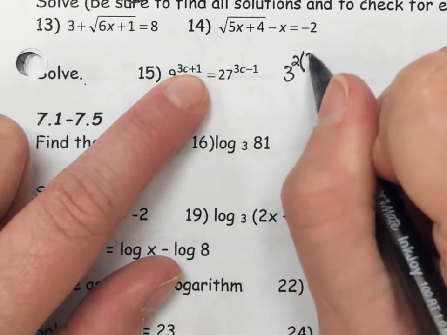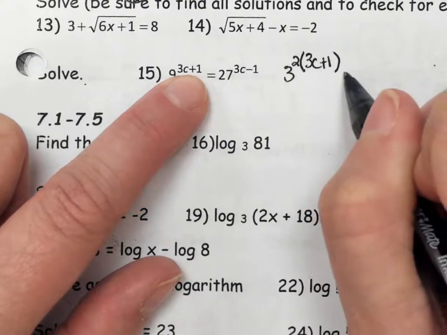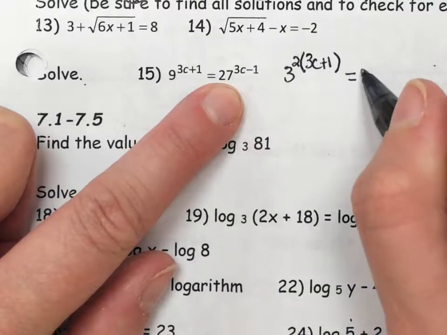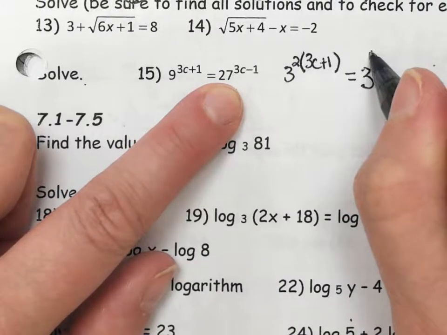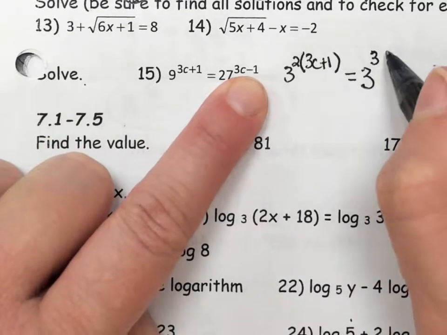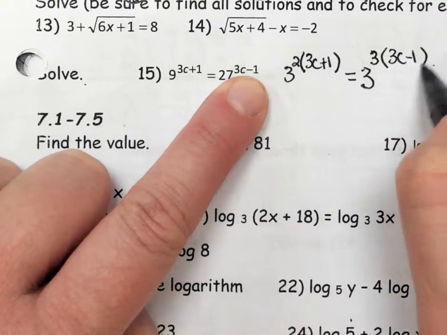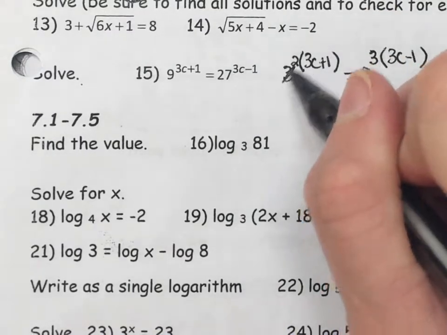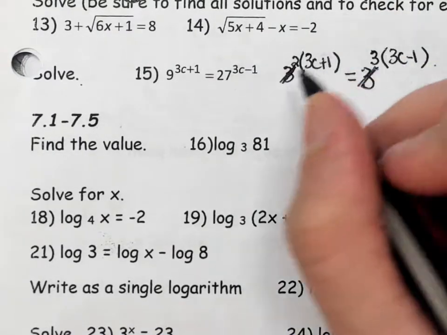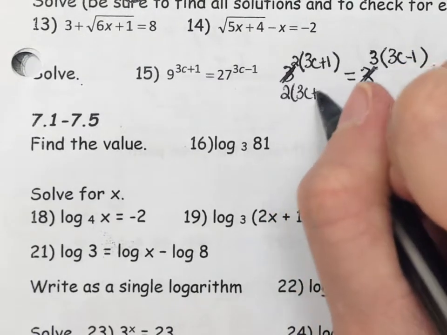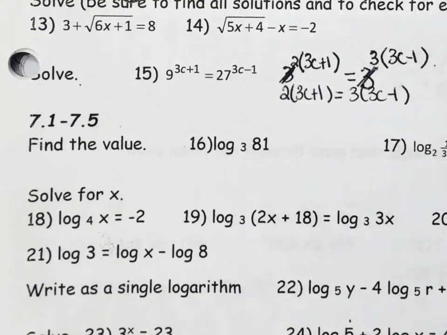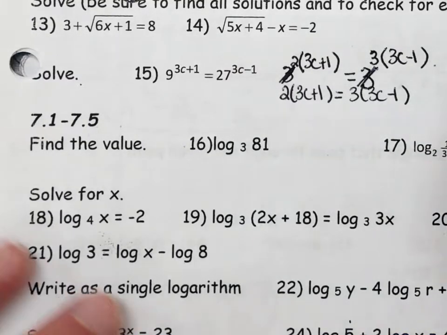And then I'm going to multiply 3c plus 1. Alright, and what power, you said? 3 to the third. Very good. And then multiply again, 3c minus 1. Y'all remember doing this a few weeks back? Okay. Alright, so once you get the bases the same, they cancel out. So you've got 2 times 3c plus 1 is equal to 3 times 3c minus 1. Alright, now what do you do? Distribute. Very good.